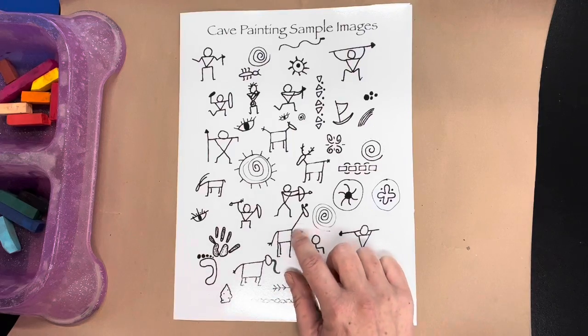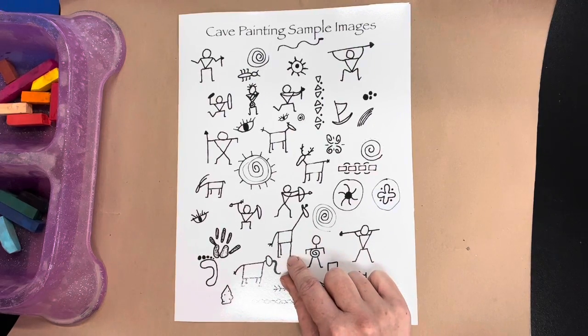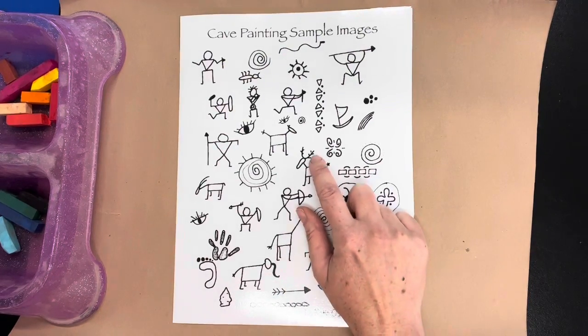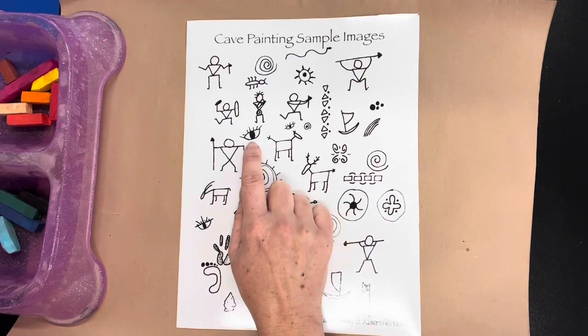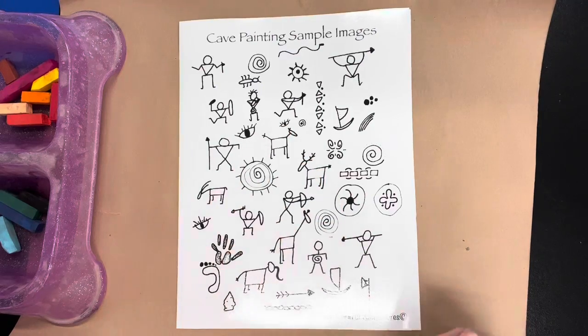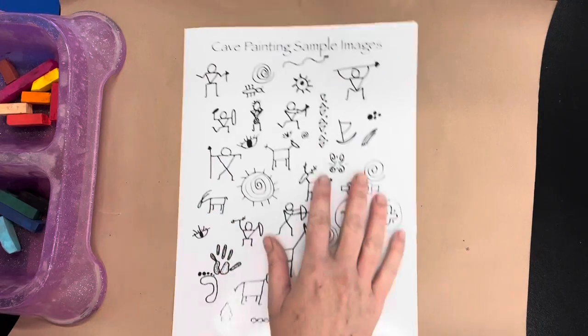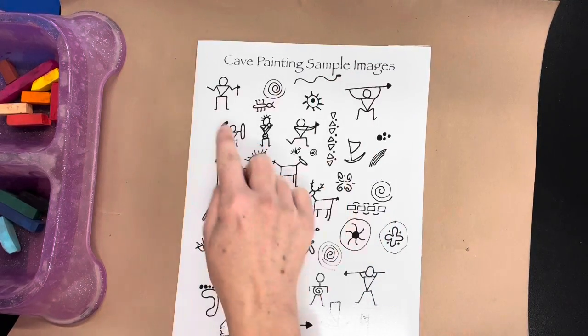Ooh, look at the long neck. I wonder if that was a giraffe. There's antlers on this one. Maybe that was a deer. That looks like an eye. What could those mean? So just looking around, look at your sheet.